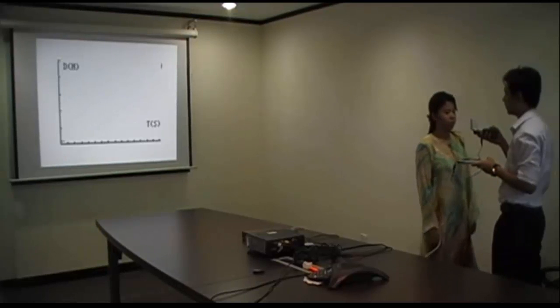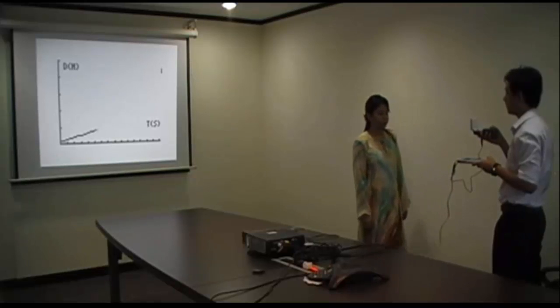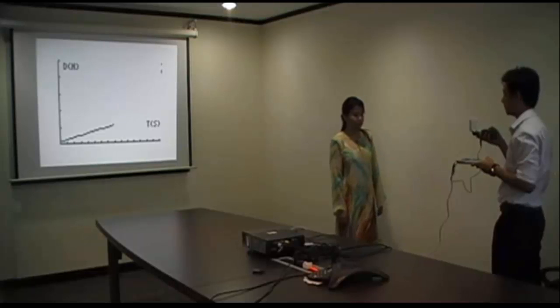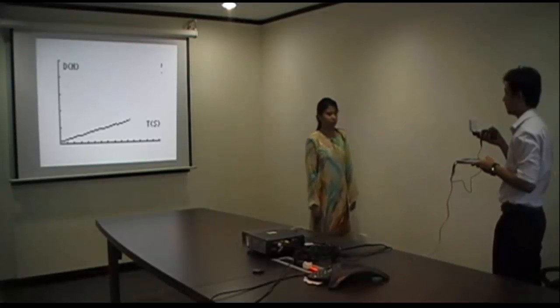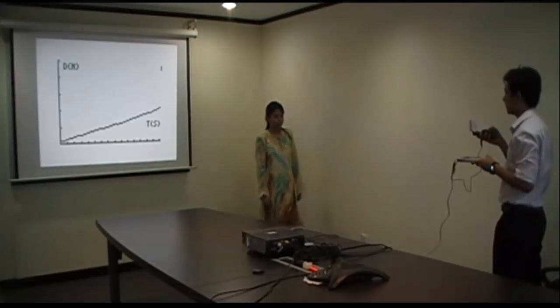Here the walker moves away from the sensor at a constant rate. The graph slants up as the walker gets further away from the sensor. Notice how the graph starts at 0 because the walker started at the motion sensor.